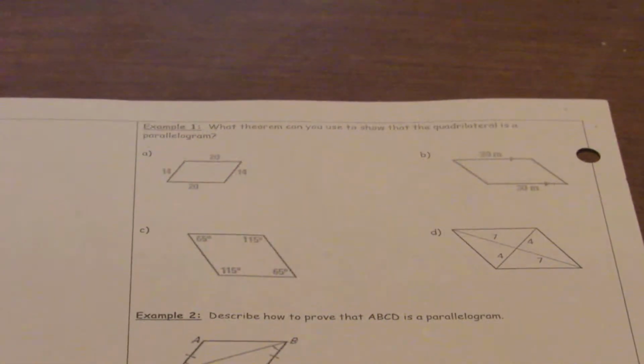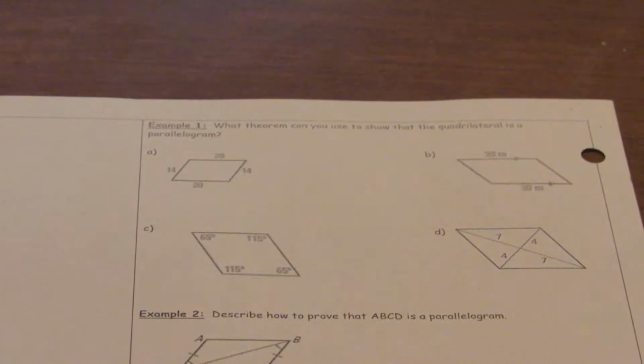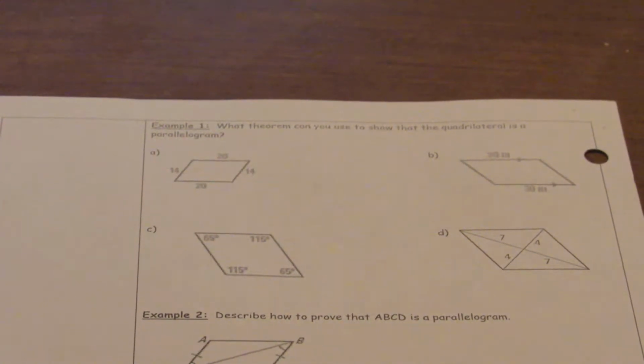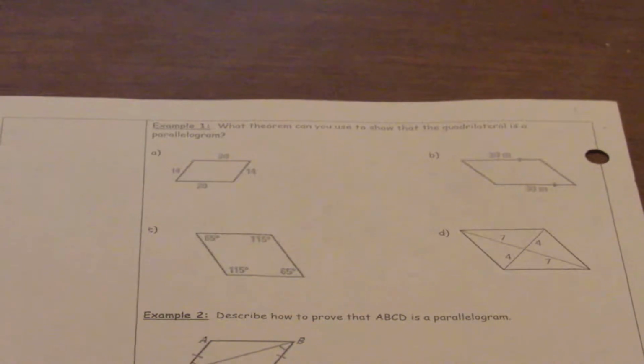So looking at some of our problems, one of the things we'll see is I'm asking, is this a parallelogram? How do I know it's a parallelogram? Example one: what theorem can you use to prove that the quadrilateral is a parallelogram? This goes to the theorems we just looked at.